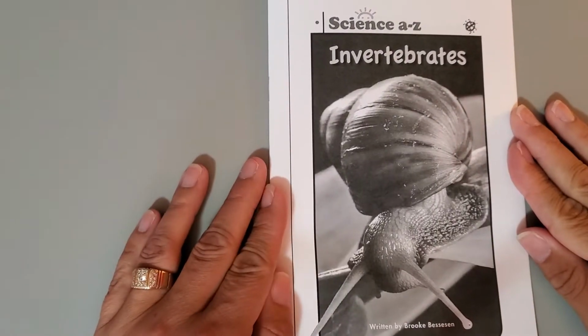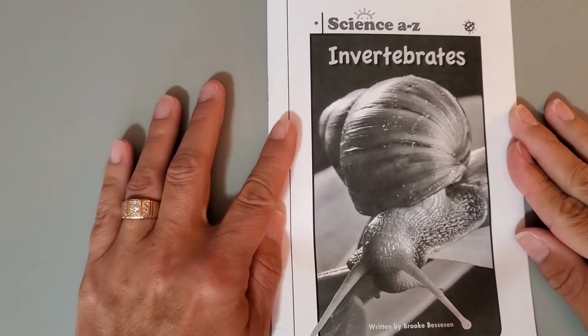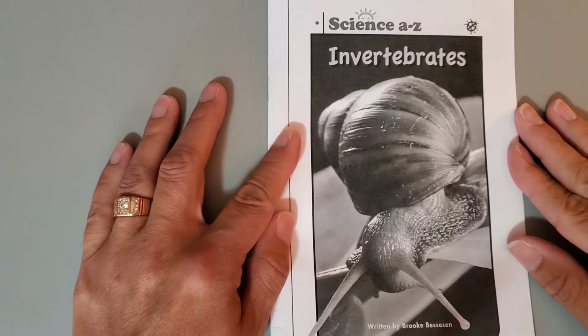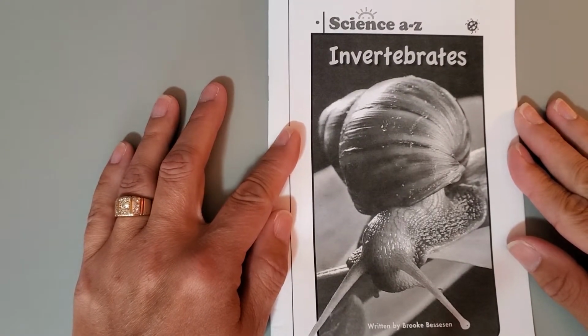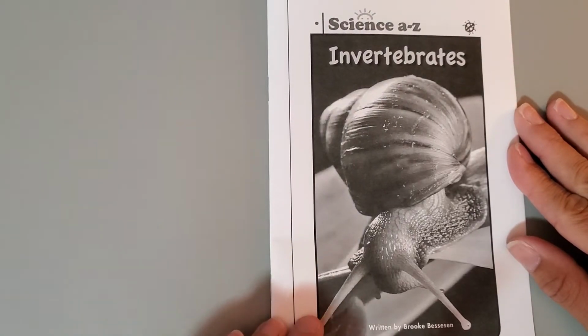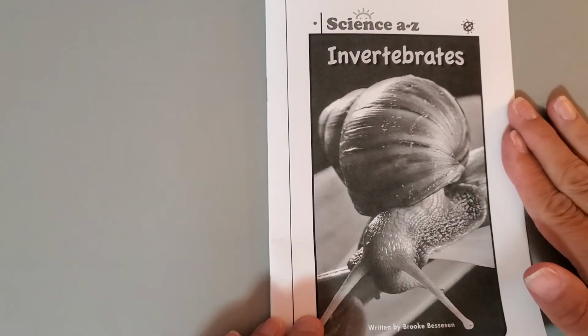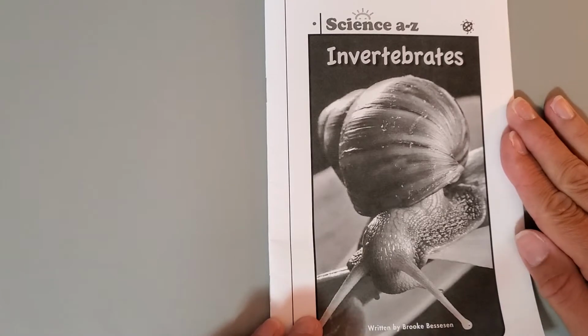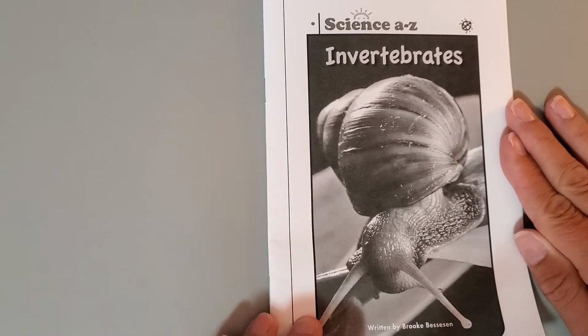Welcome back. This week we are going to be studying invertebrates as part of our STEM learning for this time. Invertebrates, this story is going to be another nonfiction story, just like the last two that we have read.